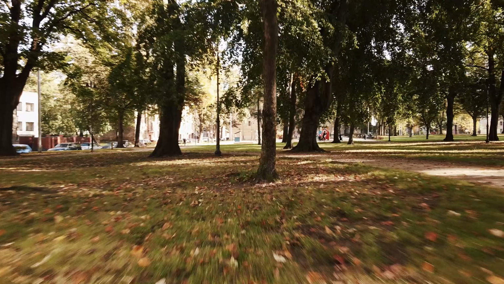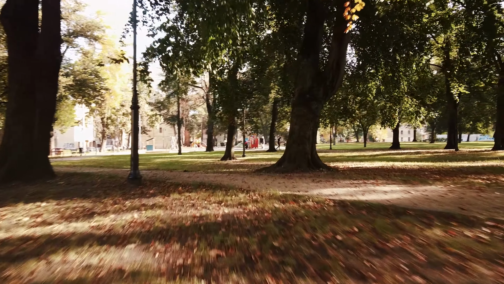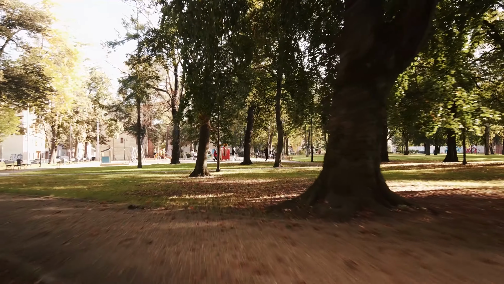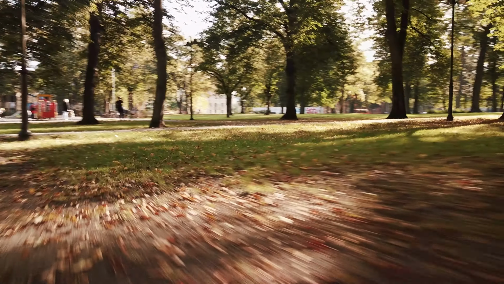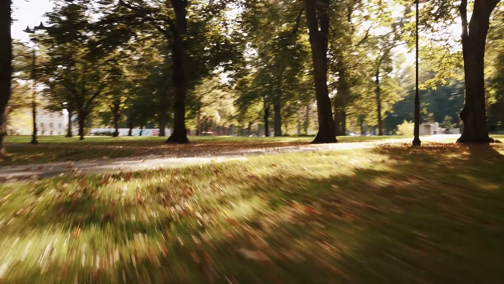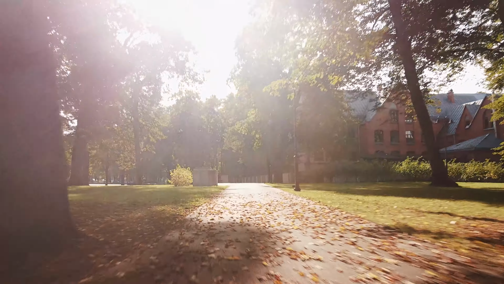Yes, just like that, tilting the camera upwards as well. Now flying forward so we can get through here. Now rotating a bit more. Turning the direction over this road.